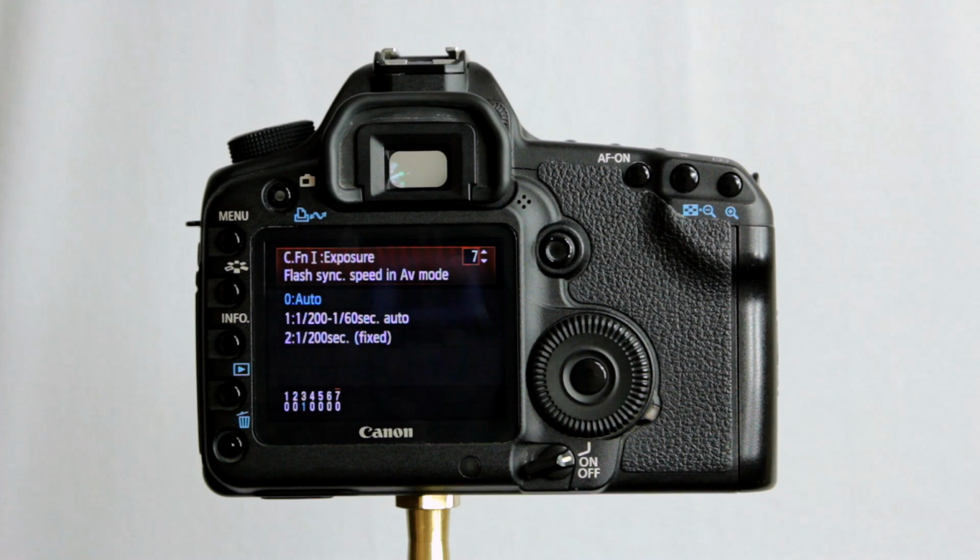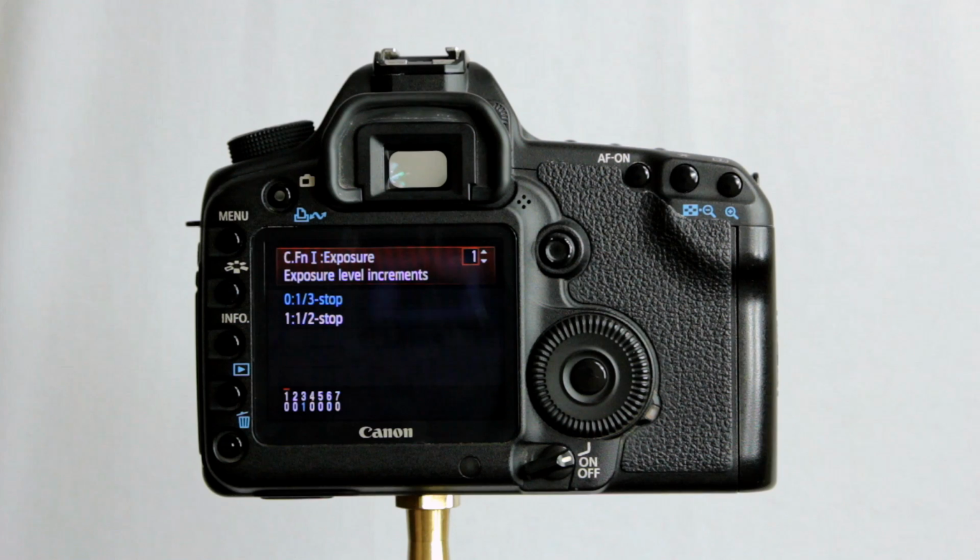Remember the camera can do 1/8000th of a second. Hit that 200th of a second limit without high speed sync, and it won't let you go any further. You've got to either lower your ISO, put ND filters on, or stop down your aperture to deal with the extra light. So, that is custom function menu number 1. We'll have a look at the next menu in the next part of video 11.